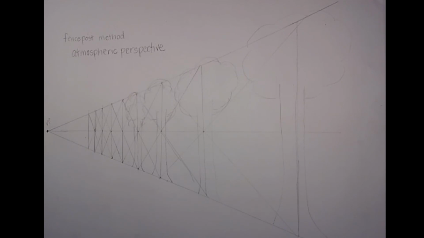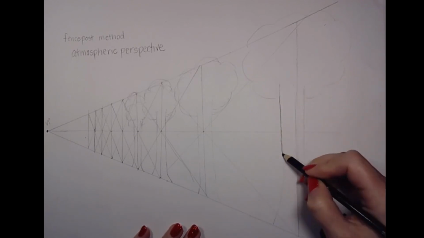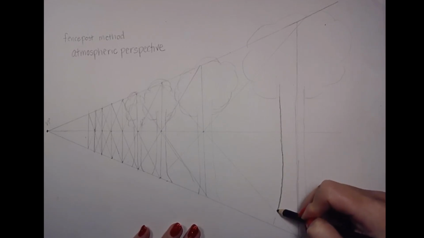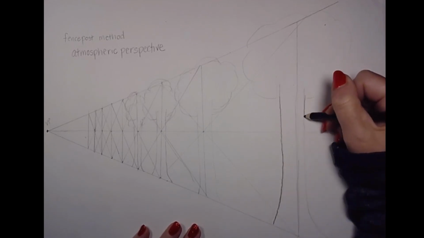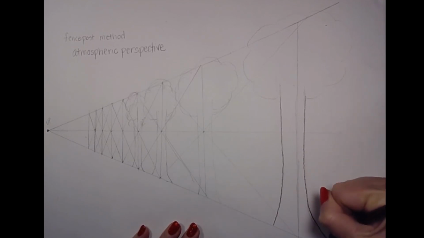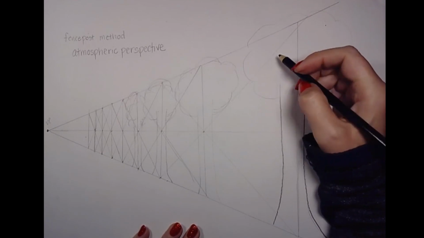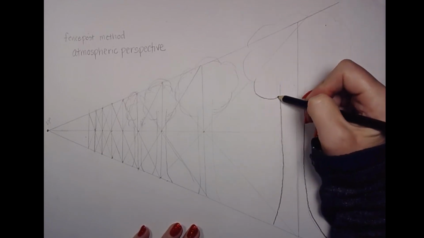There's also atmospheric perspective, which means how things are disappearing into the atmosphere. It has to do with shading and detail. So the things that are closest to you, like this tree, would have the darkest darks and the lightest lights, or the highest contrast. And as you go back in space, the detail is diminishing and the contrast is diminishing.